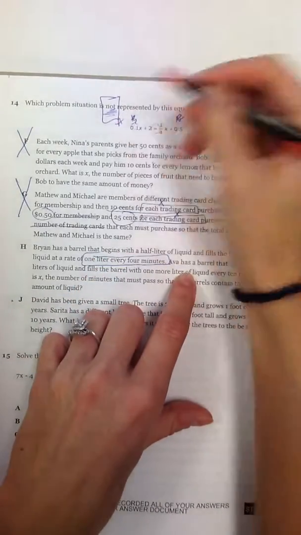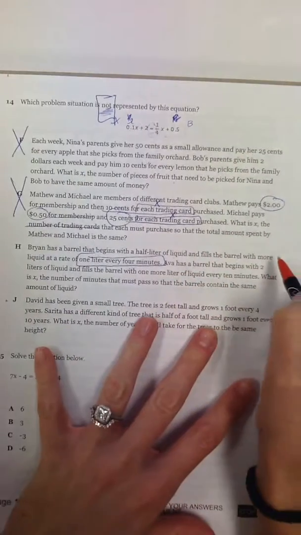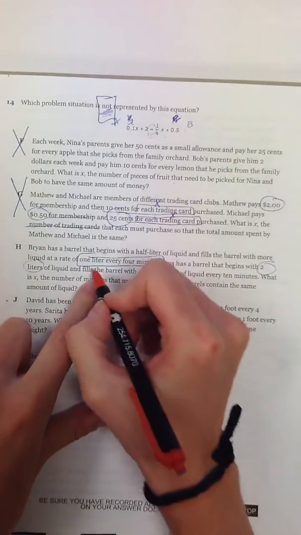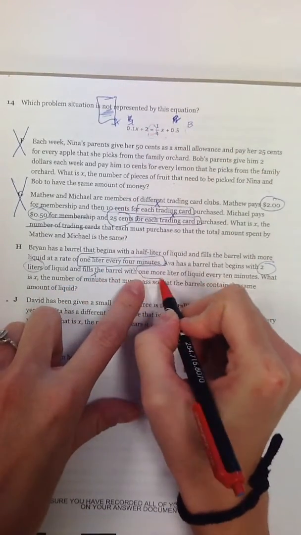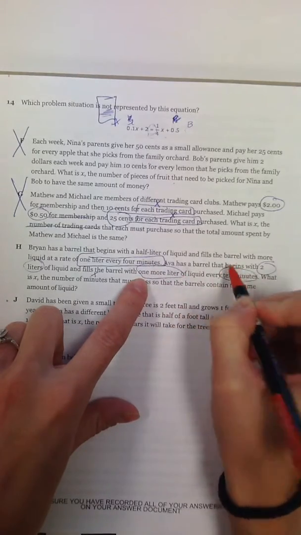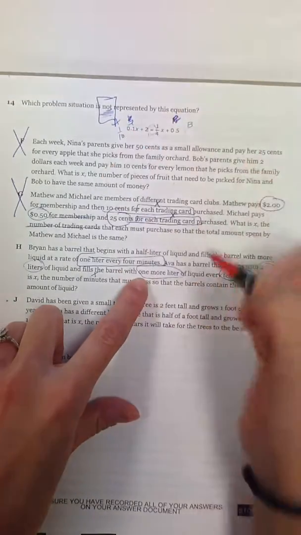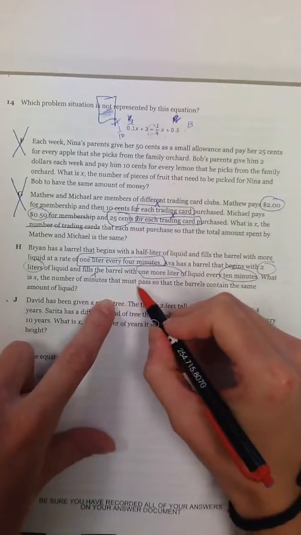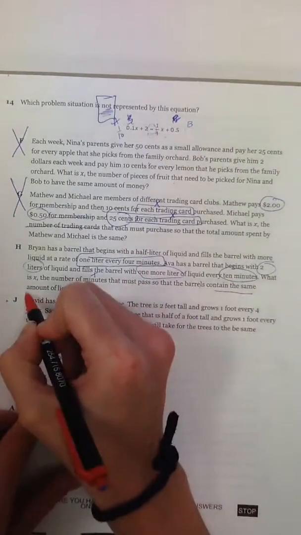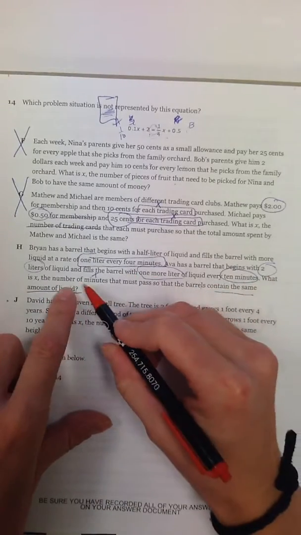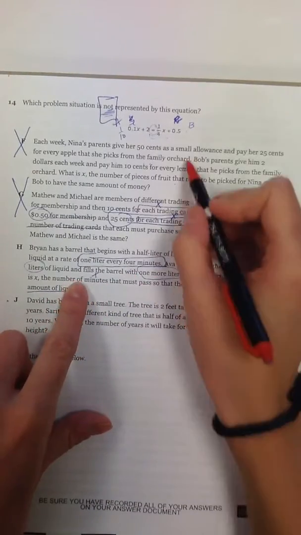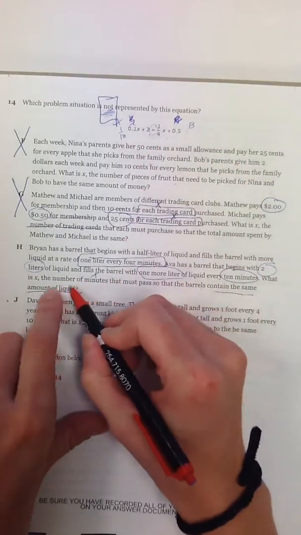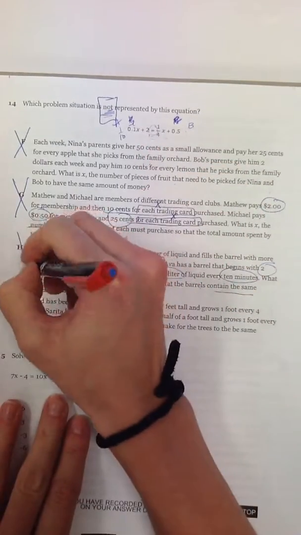Ava has a barrel that begins with 2 liters of liquid, okay, and fills the barrel, so she's adding 1 more liter of liquid every 10 minutes, so 1/10. What is X, the number of minutes that must pass so that the barrels contain the same amount of liquid? Everything adds up, right? They're on the right side. The X is the number of minutes that must pass. That one works. So by default, J is the only one that does not work.